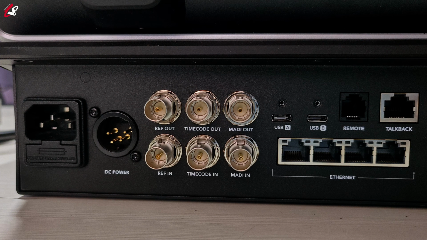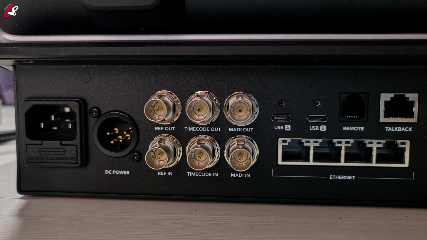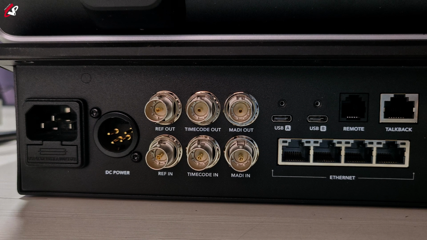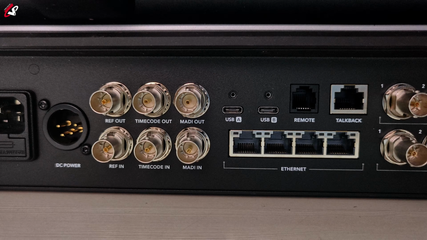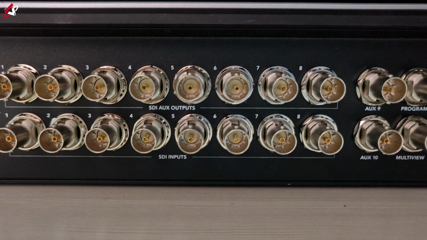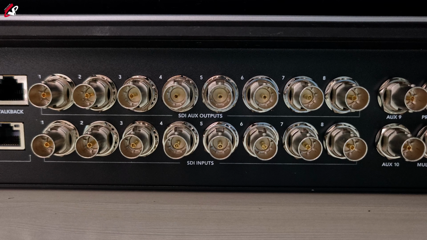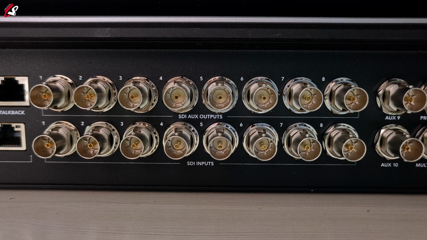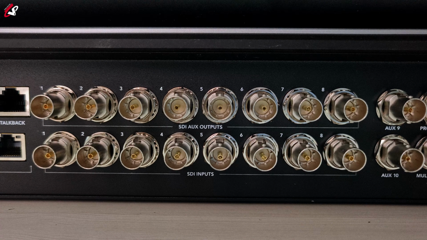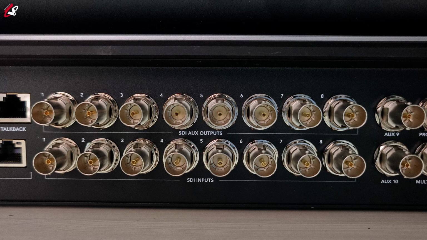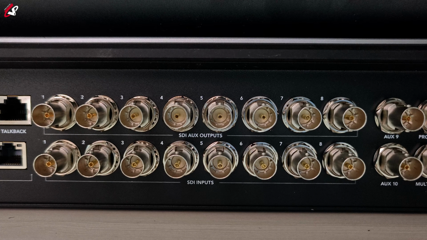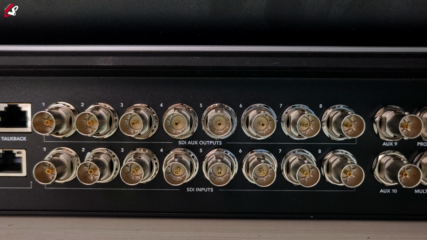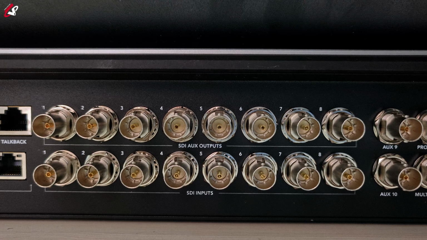Then we have 4 Ethernet ports, which is 10 gig, and it can be connected to computers directly to access the storage which is inside. So we have a separate video for that. You can also have a look at that. And then if you move a little bit right, you have 8 SDI inputs and 8 SDI outputs, and all the outputs are aux outputs, which means you have the liberty to select which output should go in which port. So it's not like all 8 are a program output, all 8 are aux outputs. That's the beauty of it.